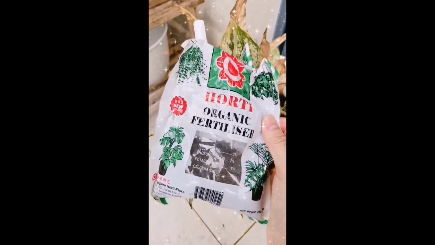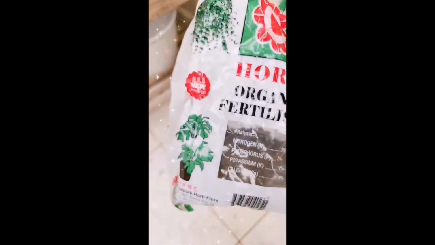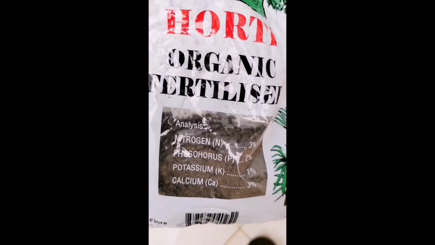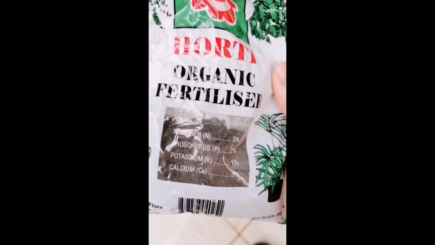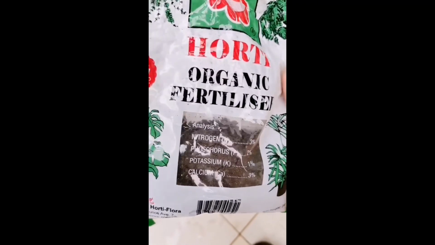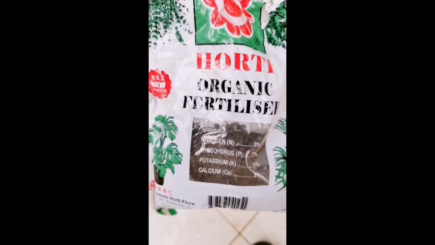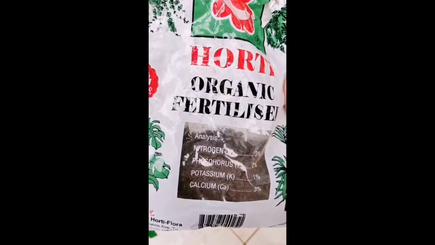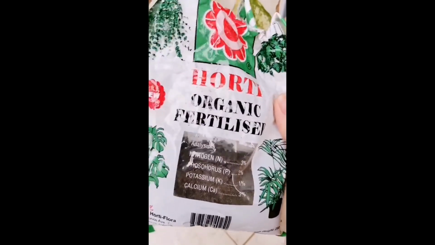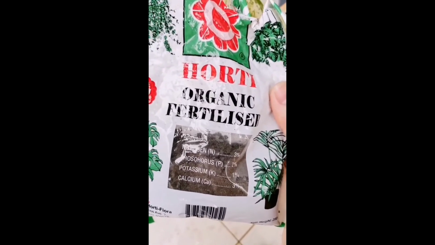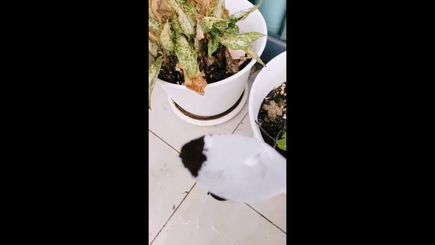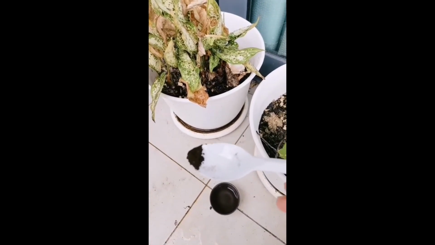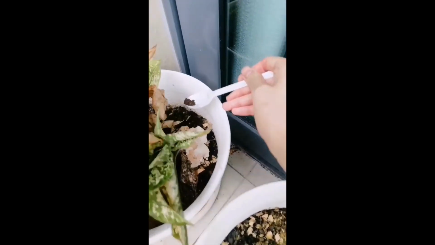So here's my organic fertilizer, and you can see that it contains these nutrients: nitrogen, phosphorus, potassium, and calcium. Do you remember which group of nutrients these belong to? It starts with the letter M. I hope you remember. It stands for minerals.